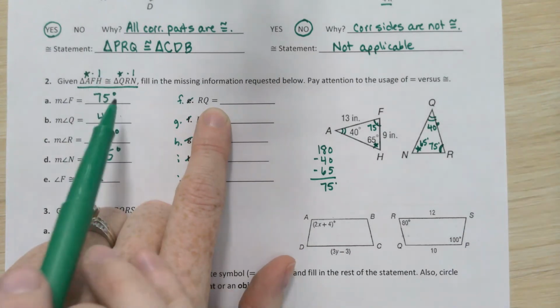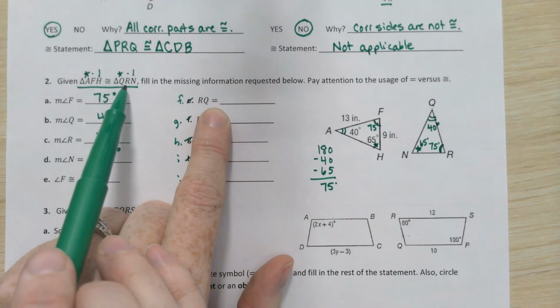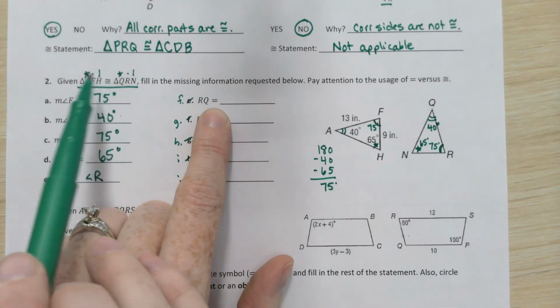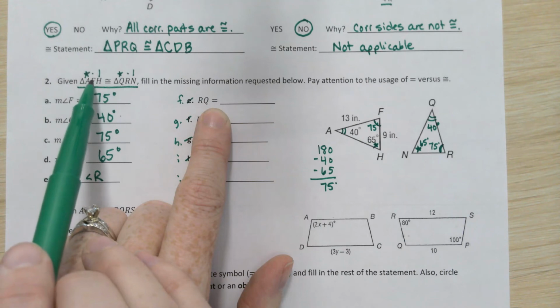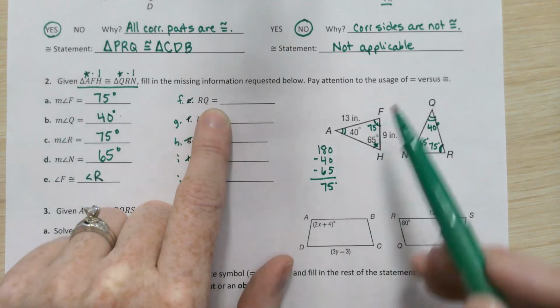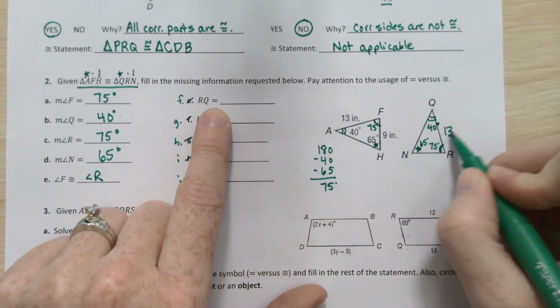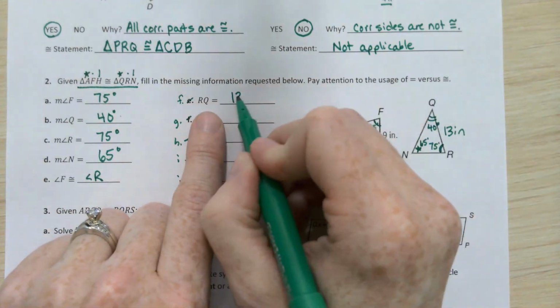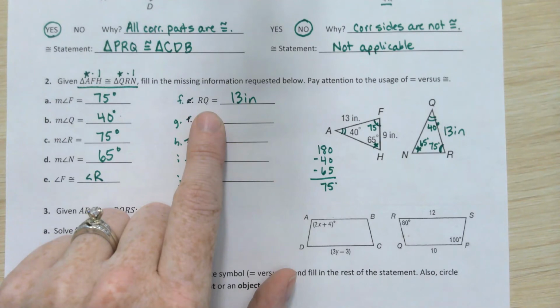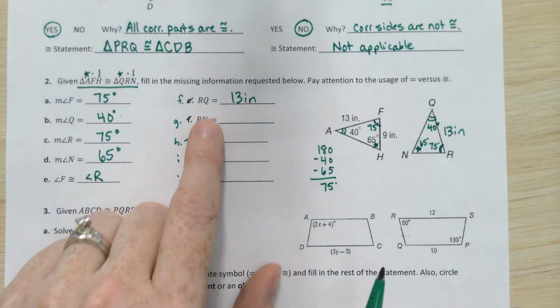And so if I use my congruence statement to help me out, that would be moving from the middle letter back to the first. So it's going to match with segment FA. Between F and A, I find a 13-inch measurement, and so that tells me, because those are corresponding parts inside congruent triangles, that the measure of RQ will also be 13 inches.